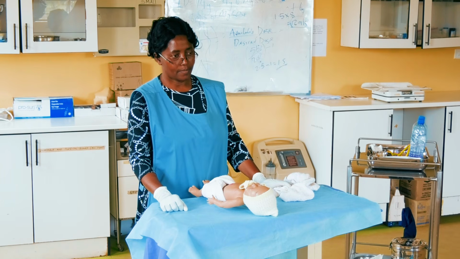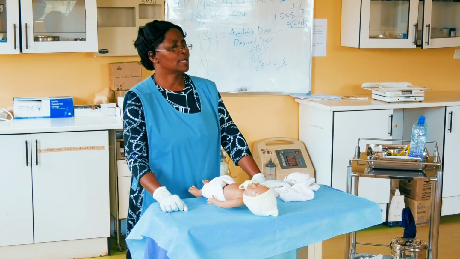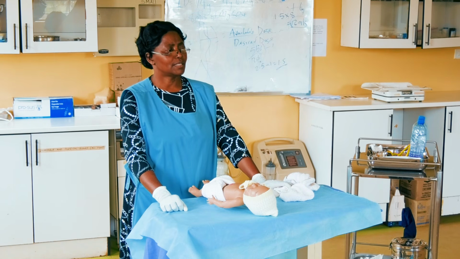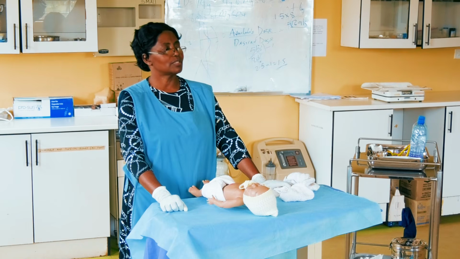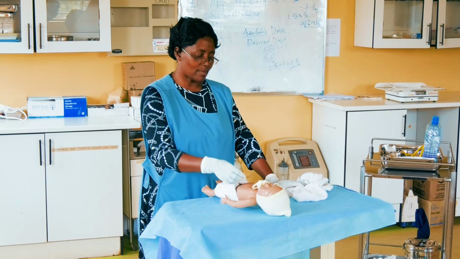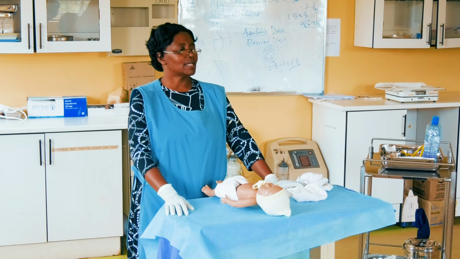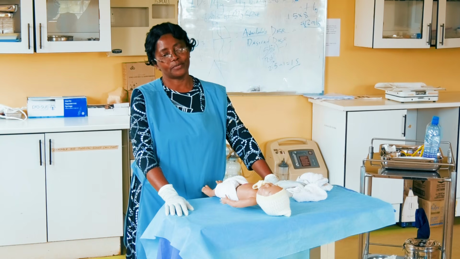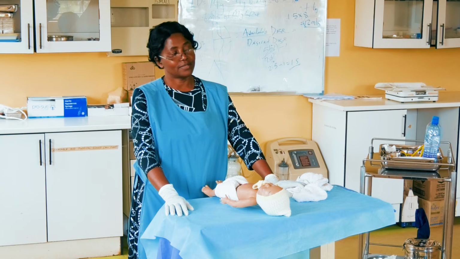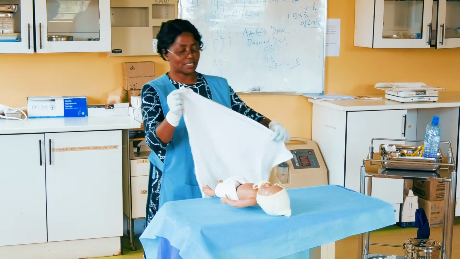Is that okay? Yes. Then we also know that there are certain traditions when you are dealing with a male child, isn't it? As you'll be cleaning the cord, there's a tradition where they say if the umbilical cord drops on the male child, then that male child will become infertile or impotent. So I don't know how true it is, but there are some of those traditions.